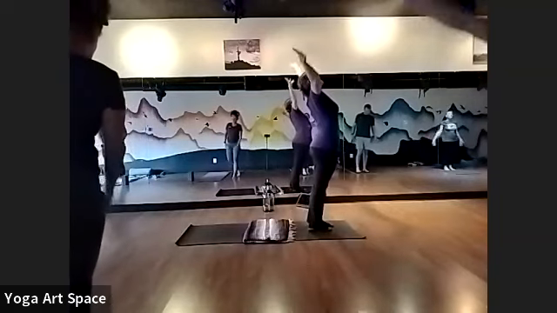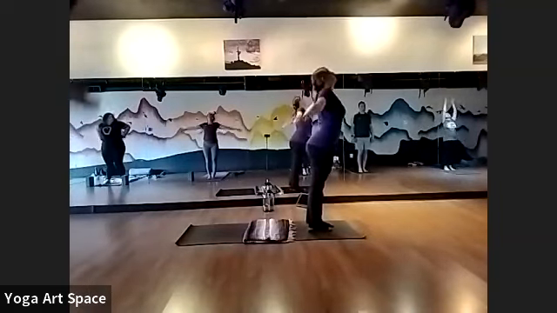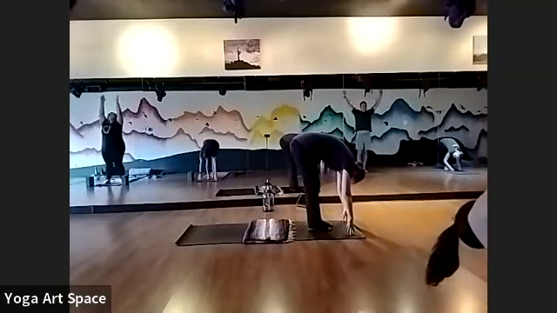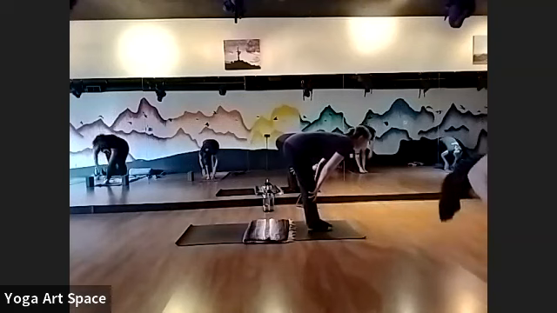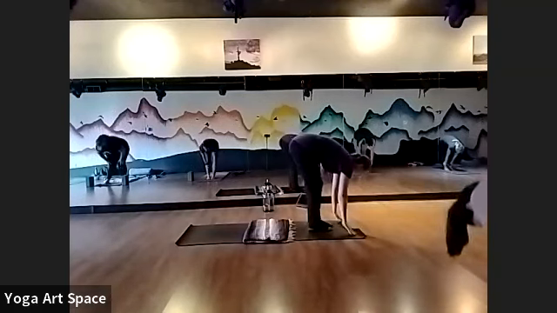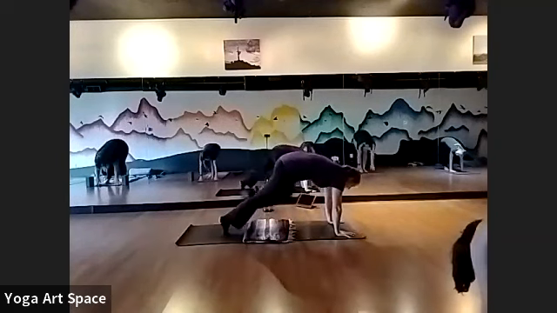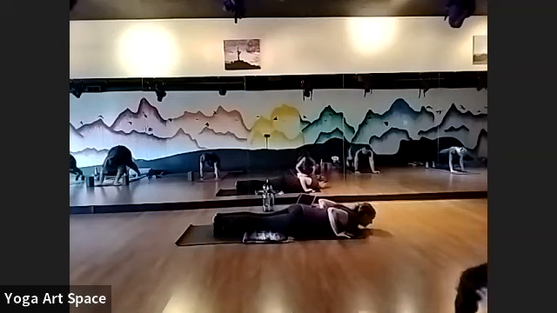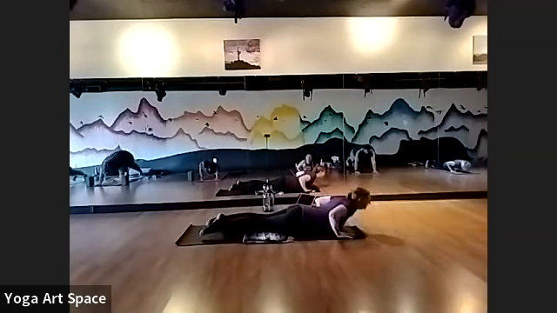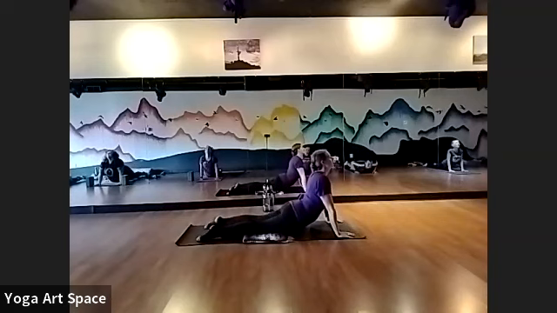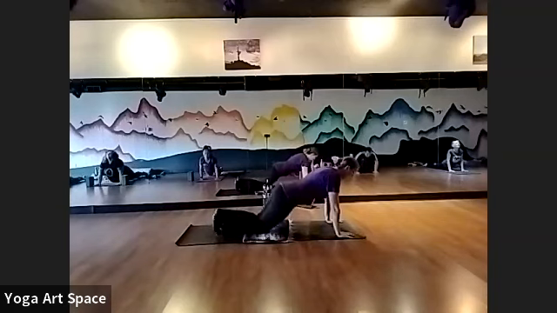Inhale, circle up the sky. Exhale, forward fold. Inhale, slide the hands up shins, half lift. Exhale, plant the hands. Level the feet back to plank. Lower chaturanga. Back bend of your choice. Then to our down dog.